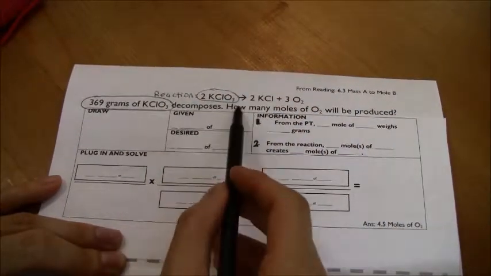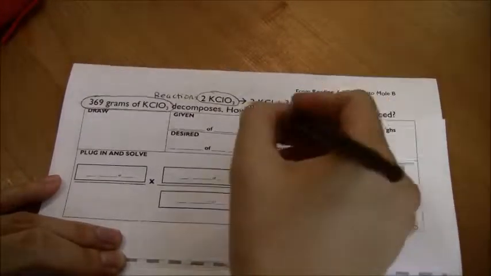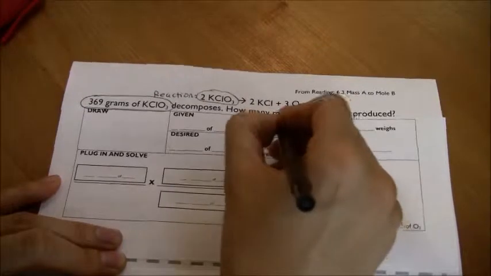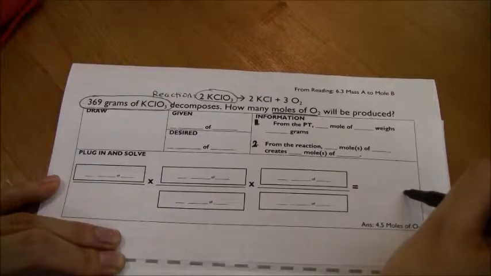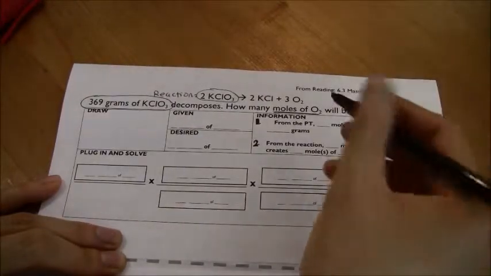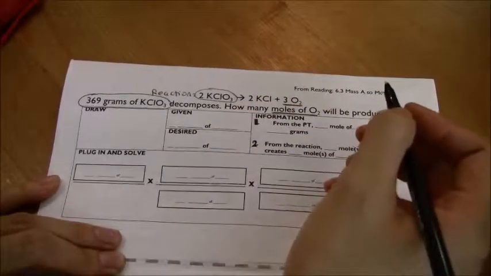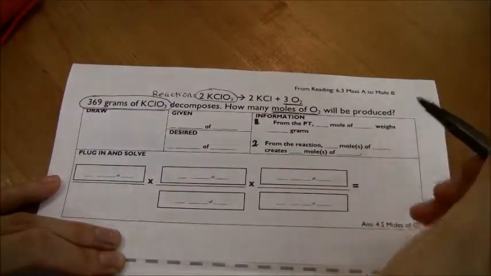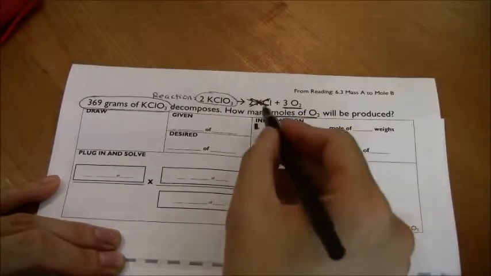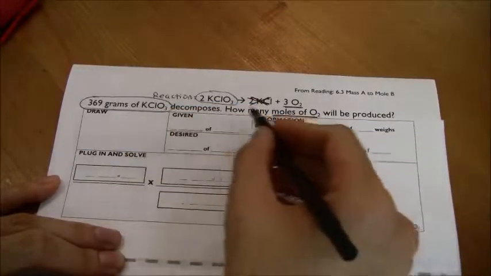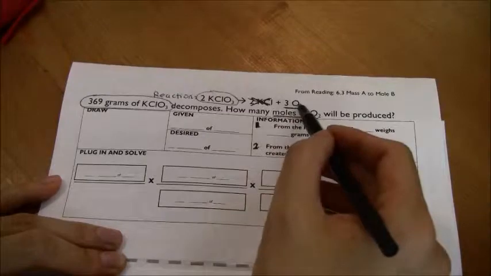And we are looking for how many moles of O2 will be produced. So I'm going to go ahead and underline that, since our answer needs to have moles of O2. If it doesn't have that, we didn't answer the question. So I'm also going to underline in the reaction as well. If it helps, you can cross out this unwanted chemical, because this chemical was not mentioned anywhere in the problem, you can go ahead and cross it off so it doesn't confuse us for later.